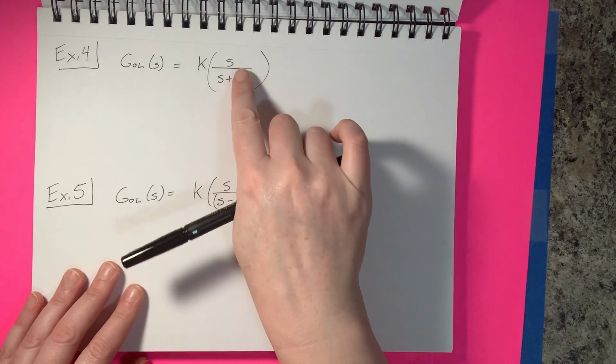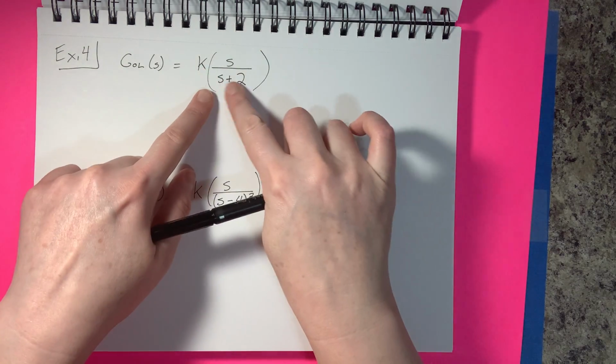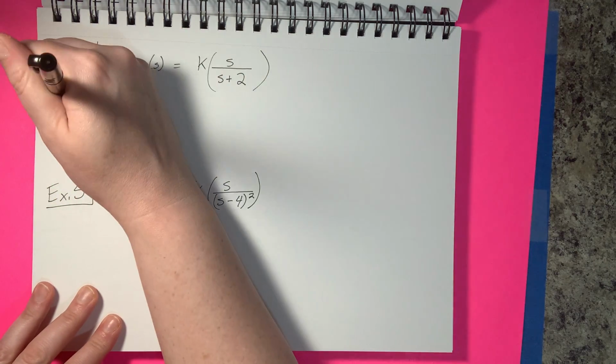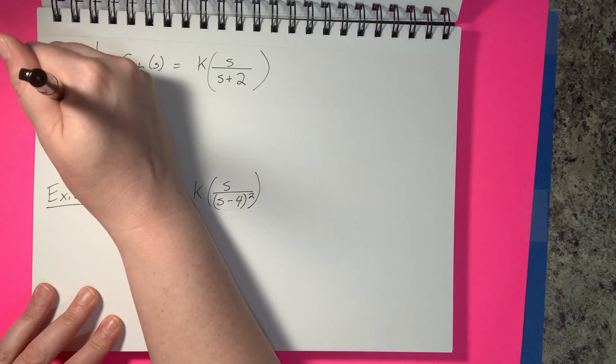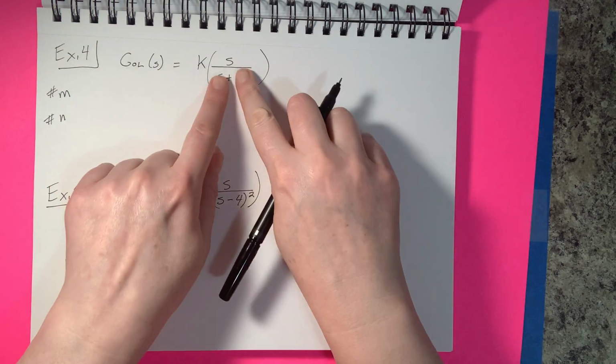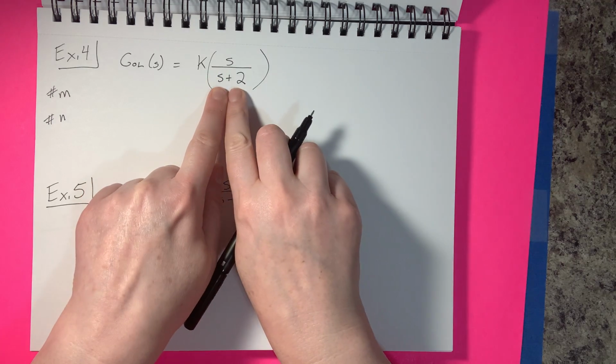All right, example 4. Okay, so we've got an s over an s plus 2. Okay, all right, so same technique, number m and number n. Okay, we have 1 zero, we have 1 pole.